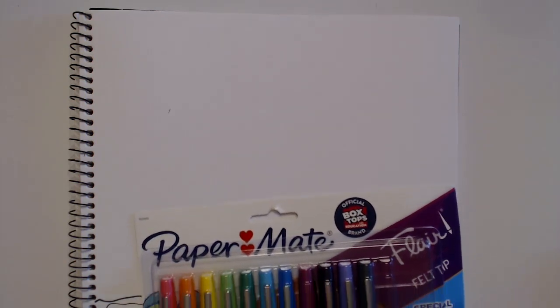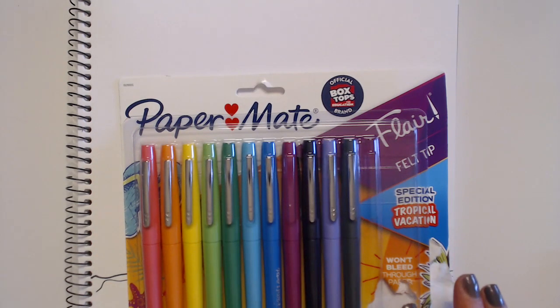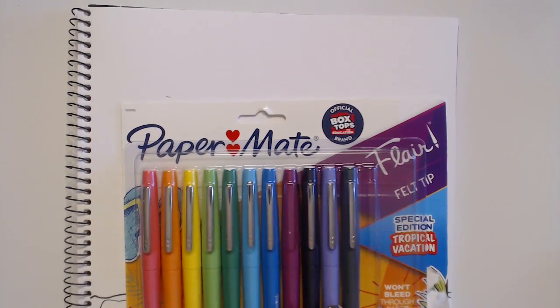And for that, I just want to show you the markers that you may be interested in purchasing. They do not smell that much. Tropical vacation paper made set that was about like $12 or something, not expensive at all. So you can get it on Amazon if you wish. I'm using mixed media paper.